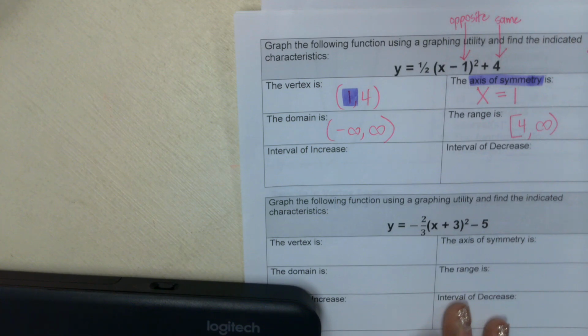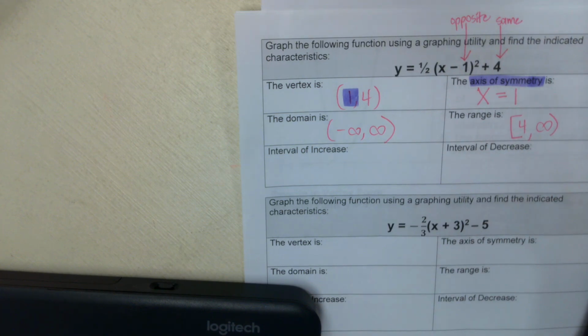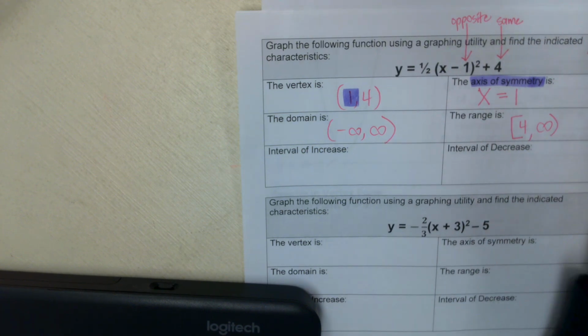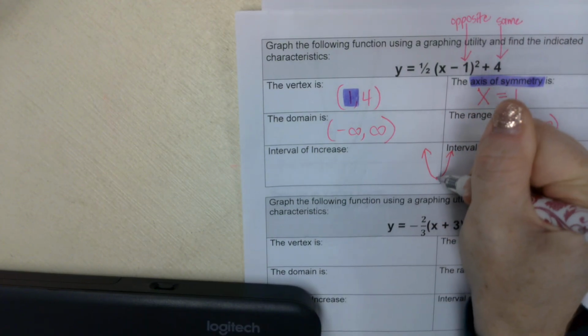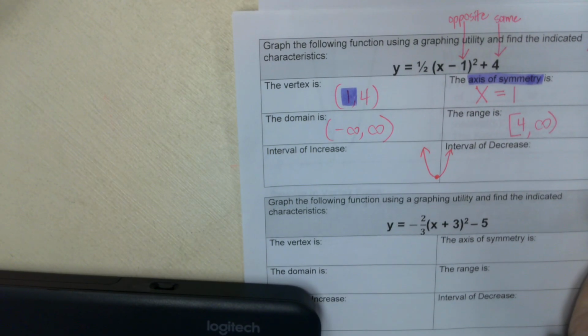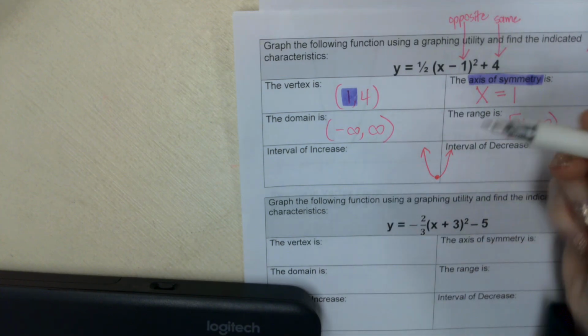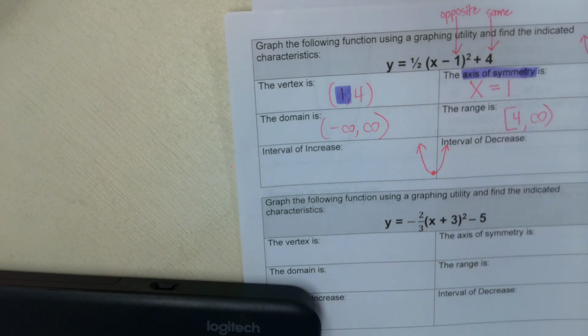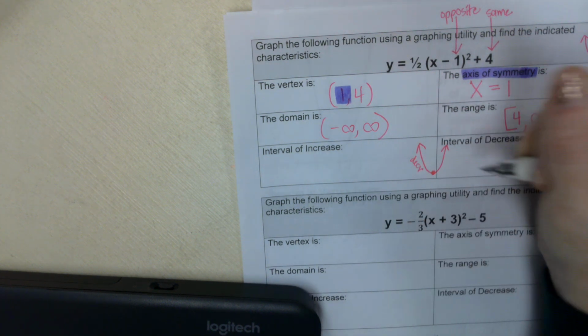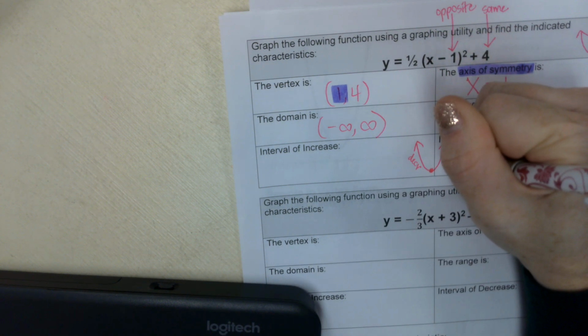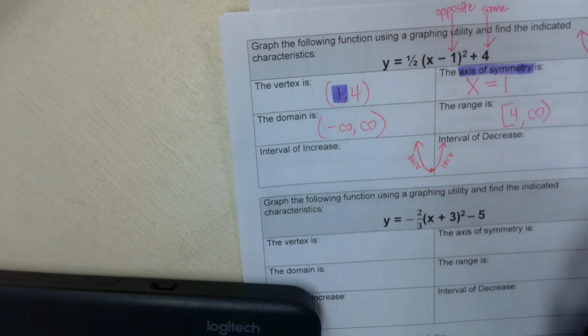Then we want to know the interval of increase and decrease. If I'm looking at my function, as I'm moving from left to right, what is my graph doing first? It is decreasing. So this is an interval of decrease, and then it turns and it increases.